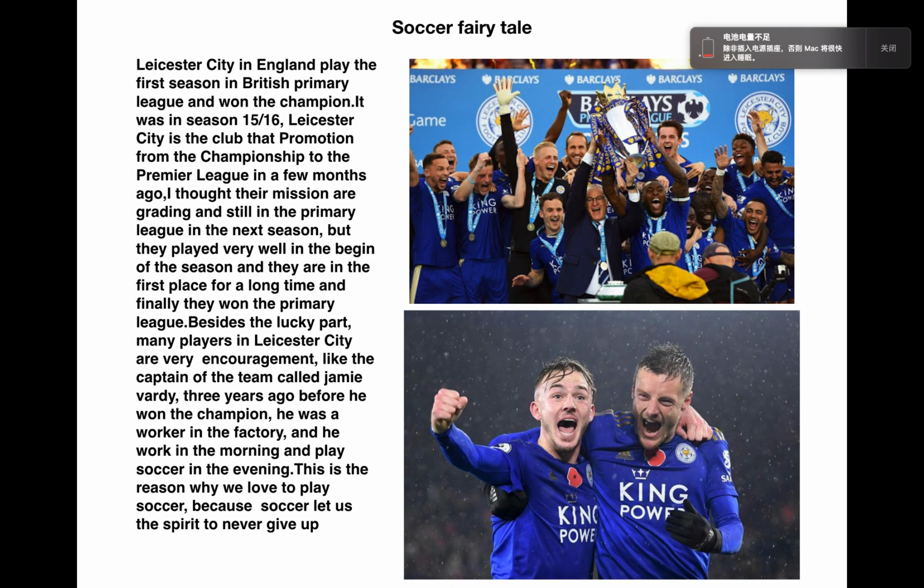So this is a team that didn't have any really famous players, and their coach was also not so famous. So I thought the team's mission was just to avoid relegation and stay in the Premier League the next season. But they played very well at the beginning of the season, and they were in first place for a long time, and finally they won the Premier League.